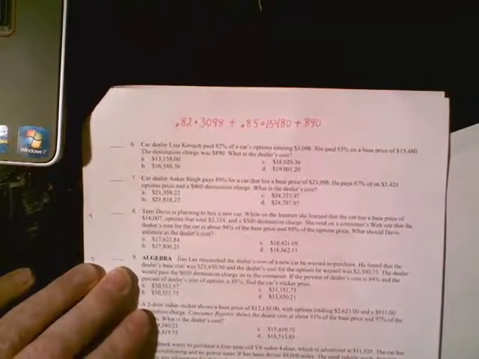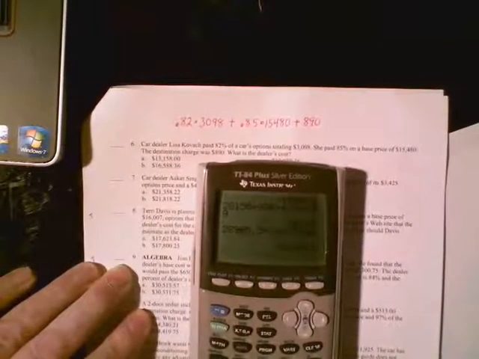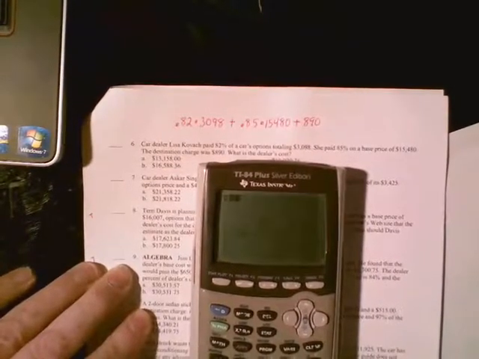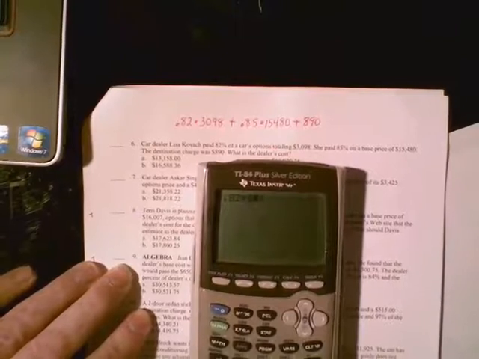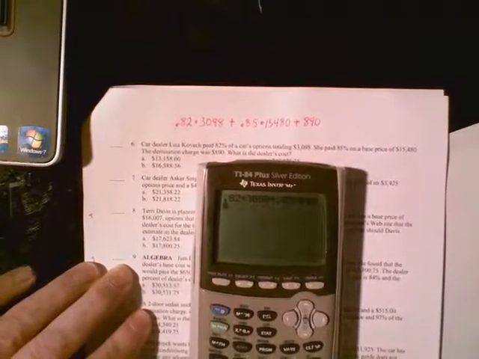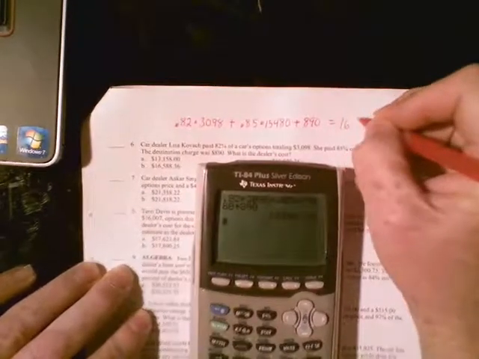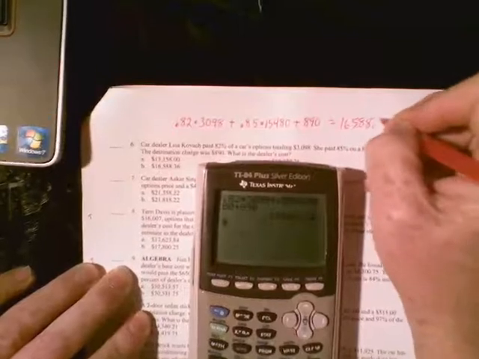If you have all that, you can just punch all that right into your calculator just the way it is there. So I'm going to hit clear. 0.82 times 3098 plus 0.85 times 15,480 plus 890, and I end up with $16,588.36. And that's letter B right here.